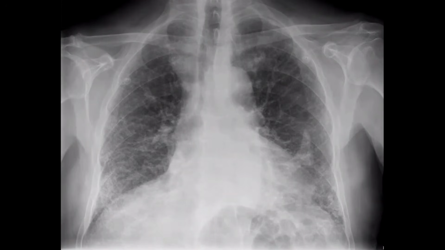So you said that we have multiple reticular opacities in both lung fields, more in the basal lung zones. And we also have a leaf-like calcific shadow projecting over the left middle and lower lung zone. And this one, as you said, can be an asbestos calcified plaque. Let's see in the CT whether that is correct or not.